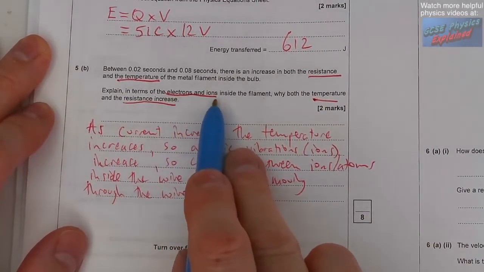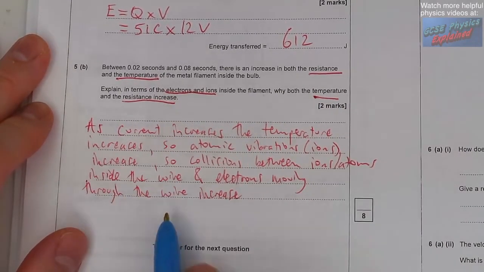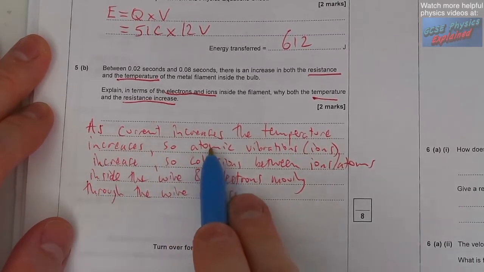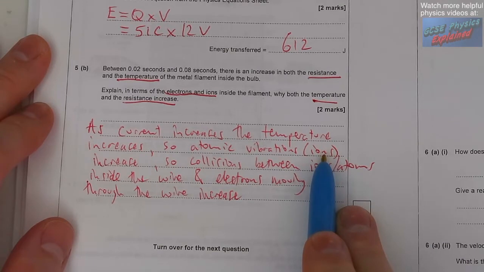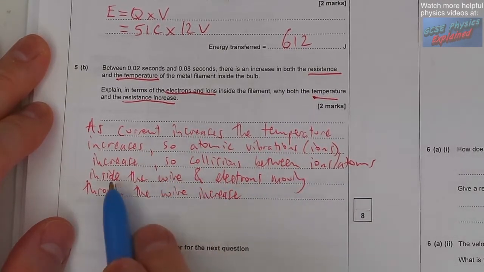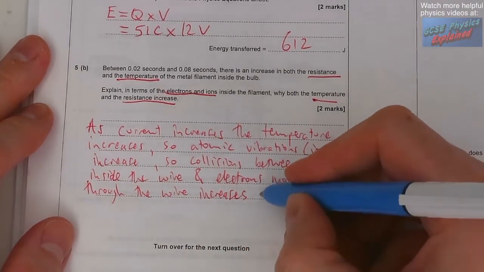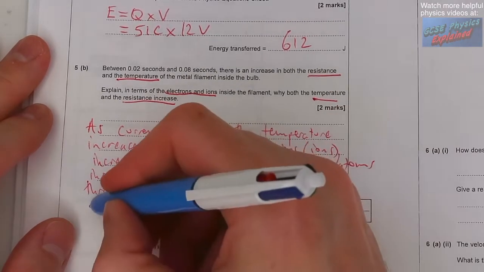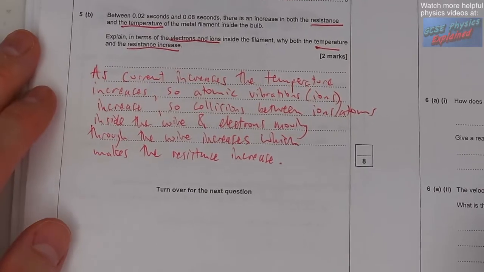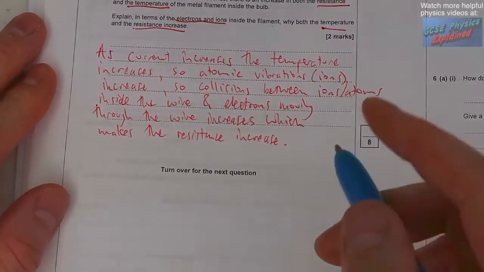So in terms of electrons and ions inside the wire, explain why both the temperature and the resistance increases. So as the current increases, the temperature increases. So atomic vibrations increase. So collisions between the ions and atoms inside the wire and electrons moving through the wire increases, which makes the resistance increase. Now that is very, very waffly, and it might be difficult for you to remember. So what if I write it like this?